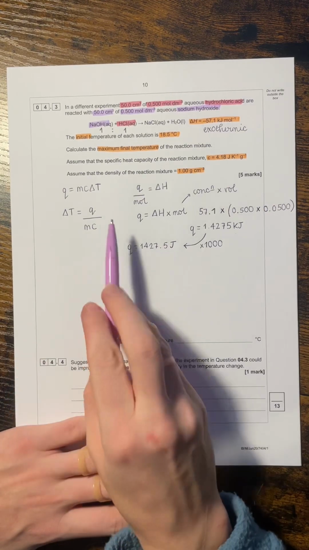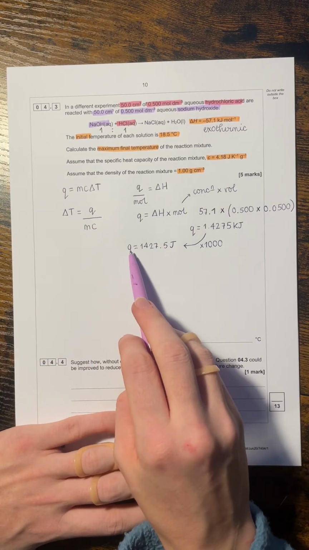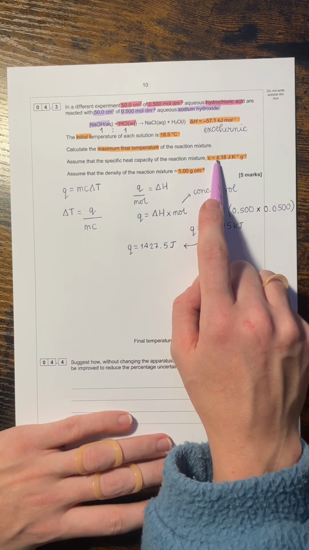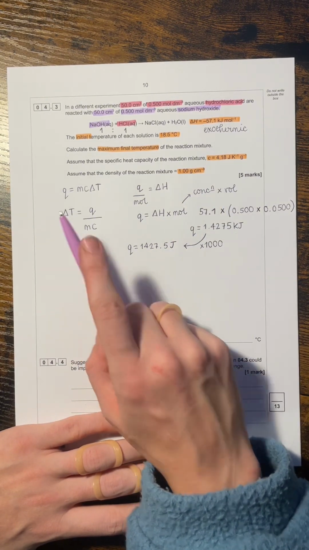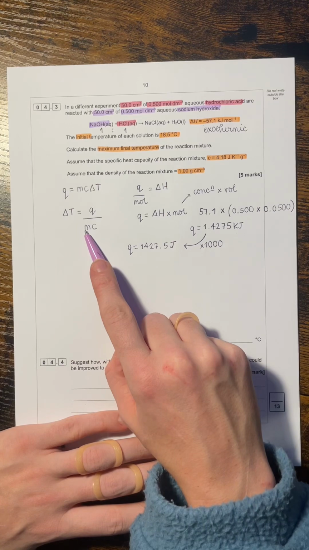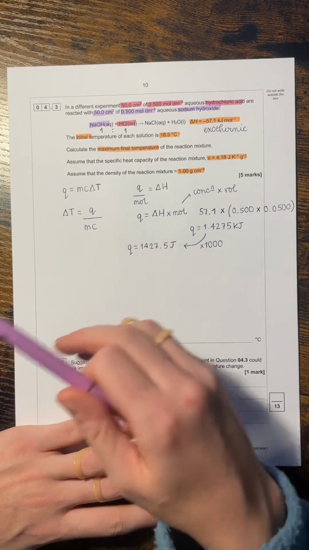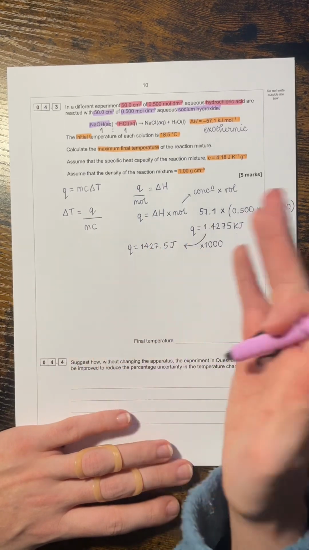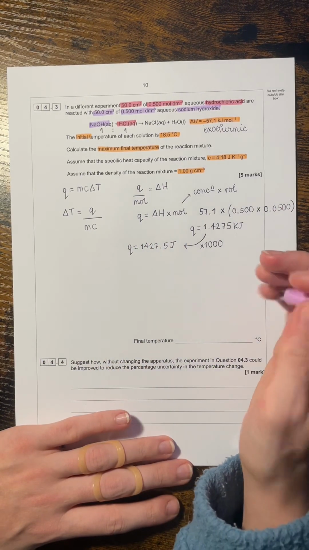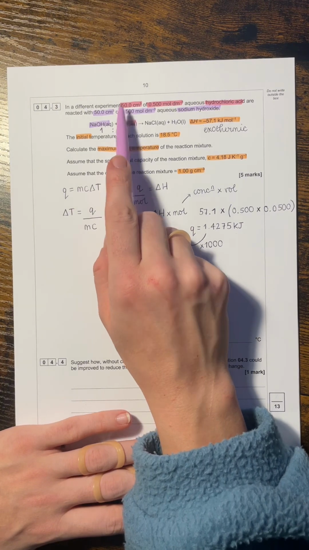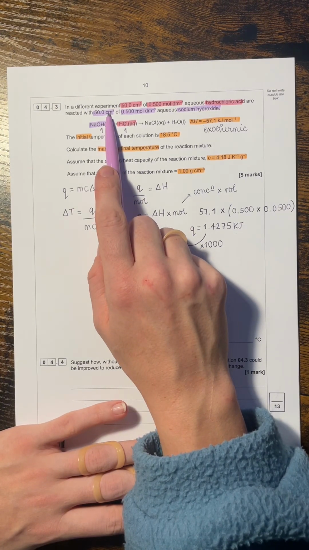Okay, now that we've got Q and we've been given C, the specific heat capacity, 4.18, we're in a position to figure out delta T, because M is the mass of the solution that experiences the temperature change. In this experiment, 50 centimetres cubed of acid are reacted with 50 centimetres cubed of alkali.